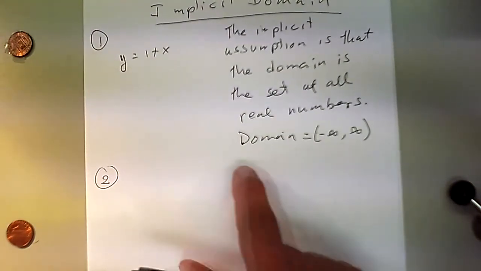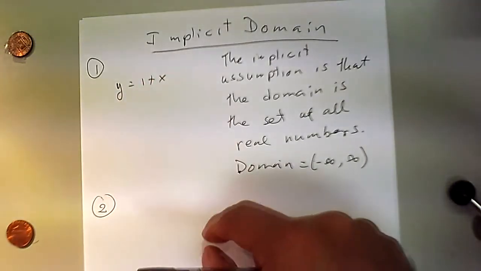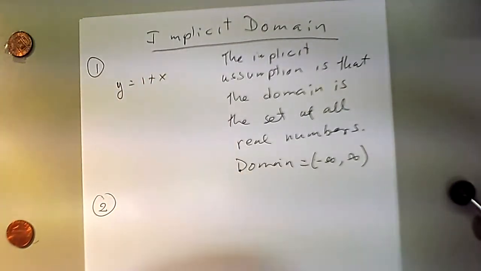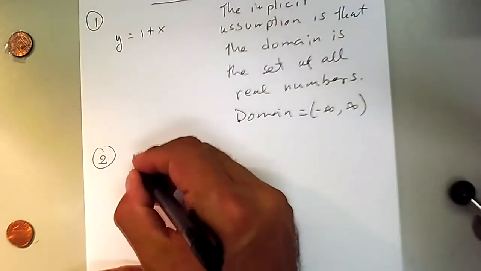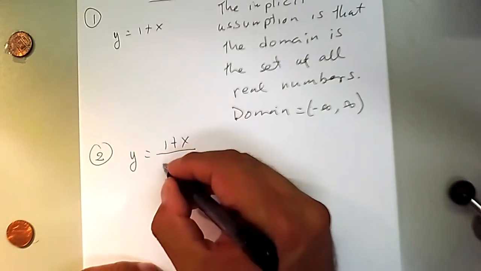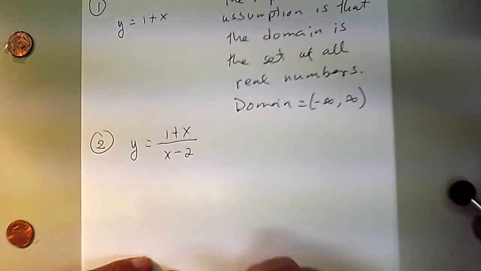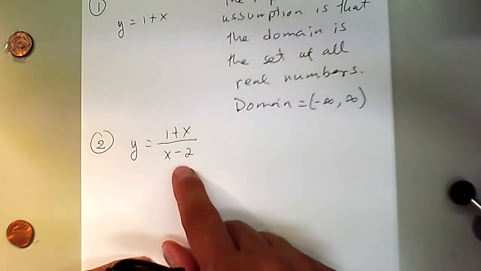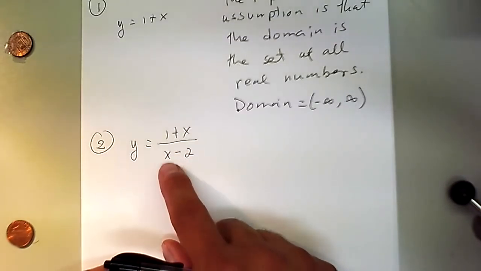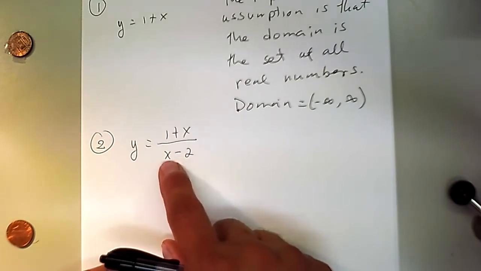Okay. But there are times when the domain is not everything, and we have to figure out what the domain is. So for instance, let's say y equals 1 plus x over x minus 2. All right, now the domain is not everything in this case because we cannot plug in 2 into the input, into x.